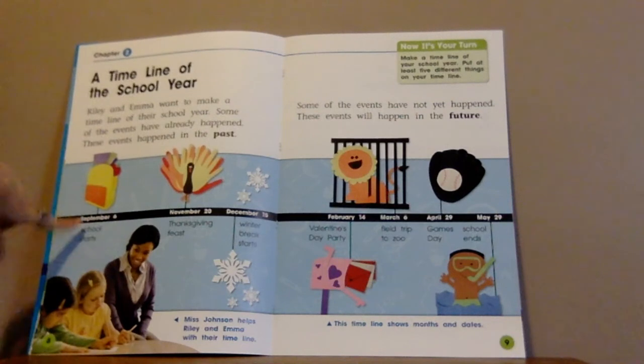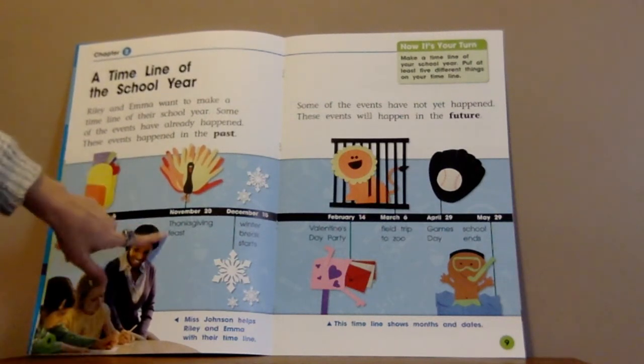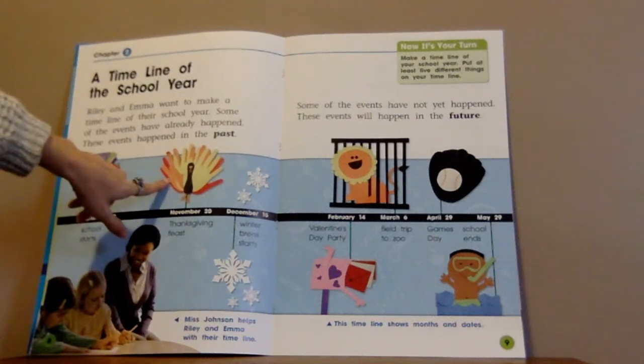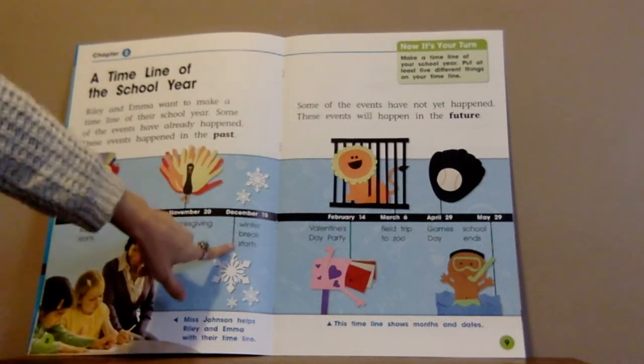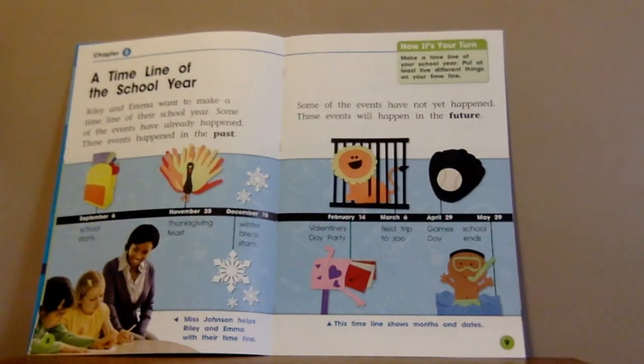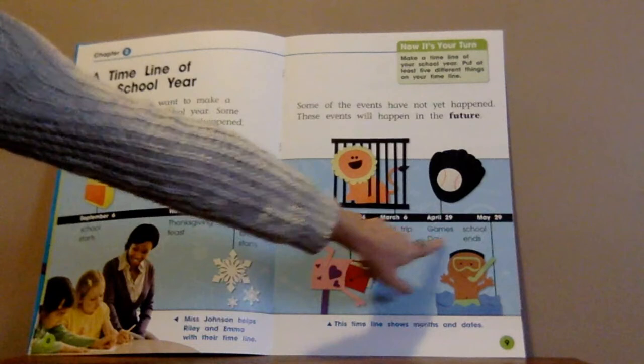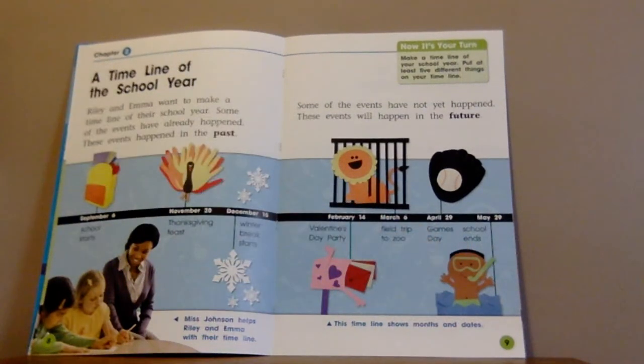Good. You may have noticed school started. That already happened for us. You may have noticed Thanksgiving feast. That already happened also. You may have noticed winter break starts. That has happened as well. Can you find one of these activities that has not happened yet? Good. I noticed too. Games day and school ends. Those have not happened yet. But that is something that will happen in the future.